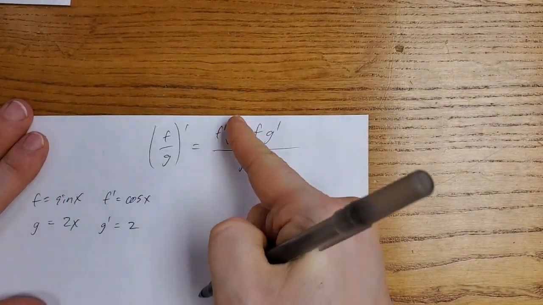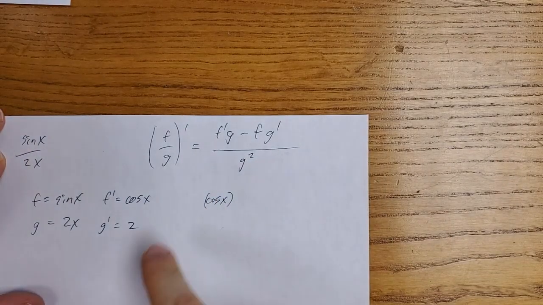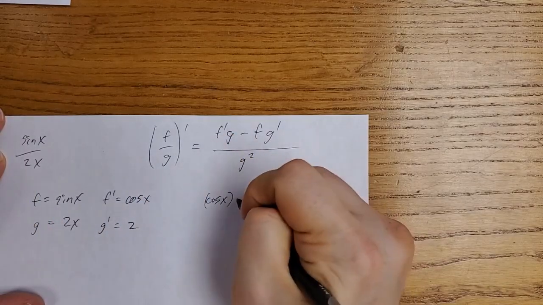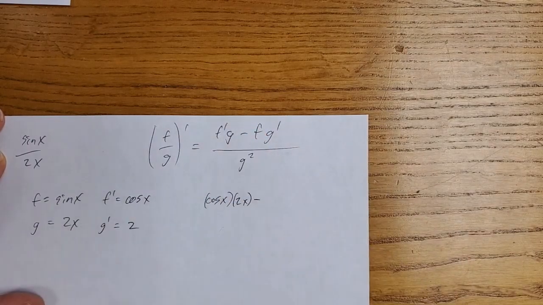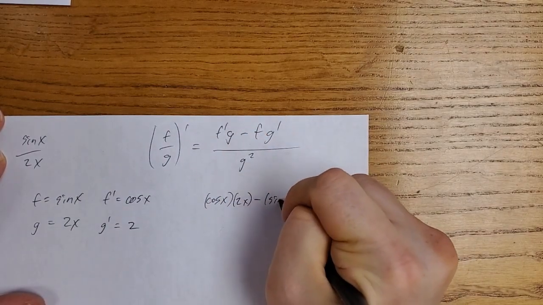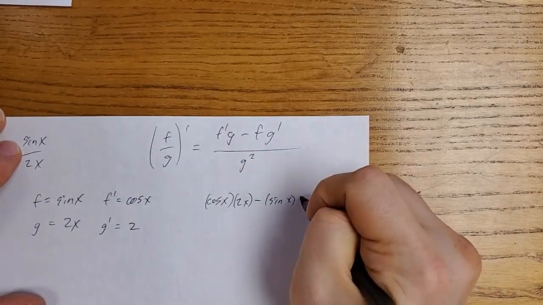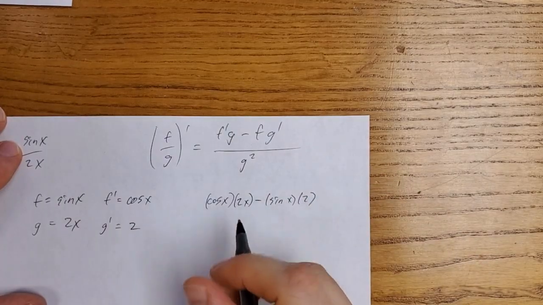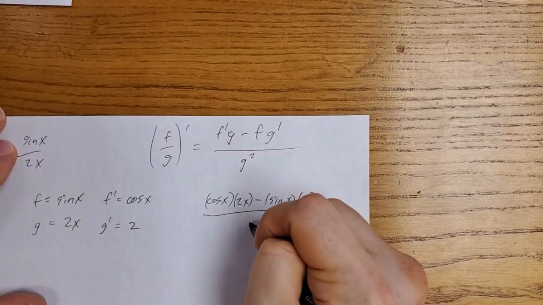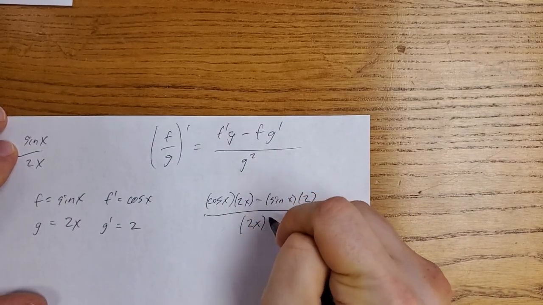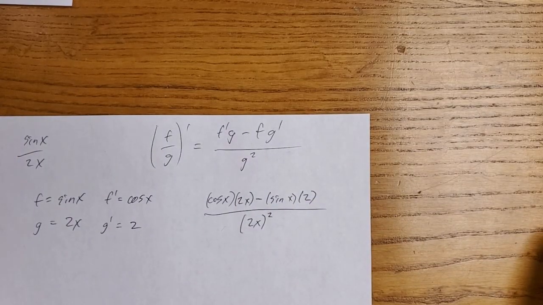So you're going to have the derivative of f, the top, cosine of x times the bottom, the original bottom, 2x, minus f, the original top, sine of x times the derivative of g, the bottom. That's just going to be 2 all over the original bottom, 2x squared.